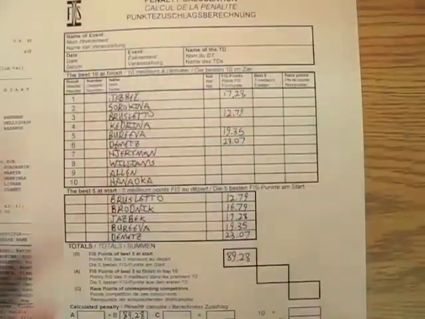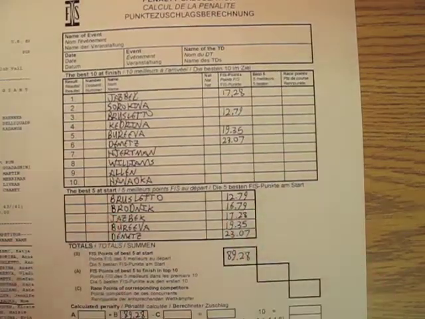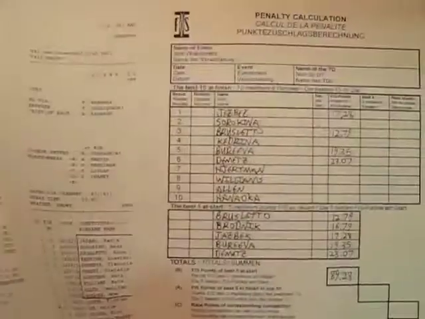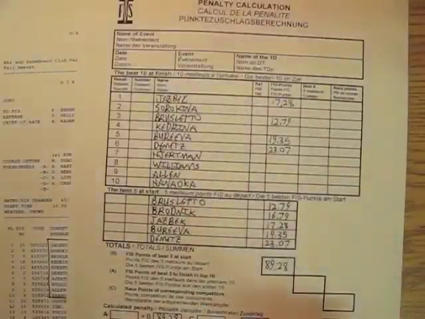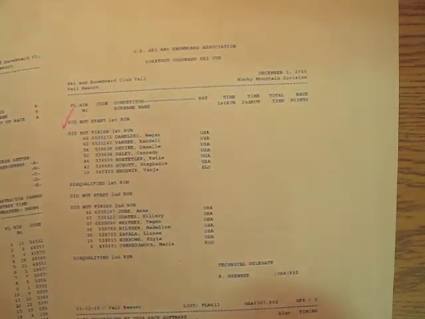So the first thing that I want to do is figure out what happened with Brodnik, whether she did not start. And so if I look back here on the results, the last page of the results, that's the penalty, under here, did not start, there's no did not starts, so I know that she's not there.